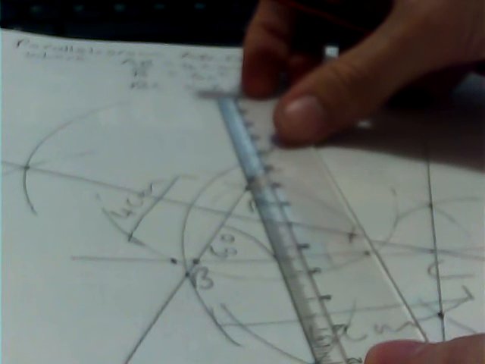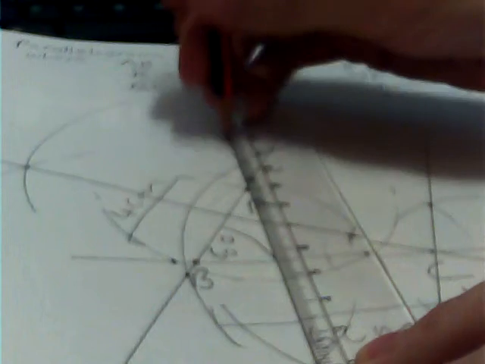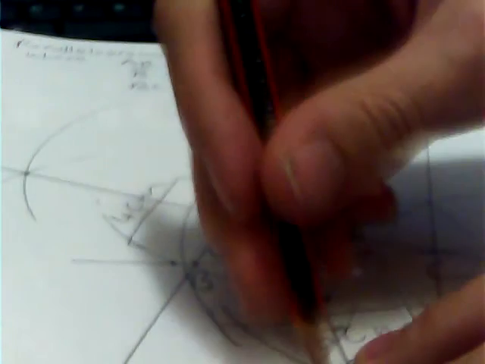Now we can draw a straight line through point A and where these arcs intersect. So in fact, what we have done is we dropped from point A a line perpendicular to BC.